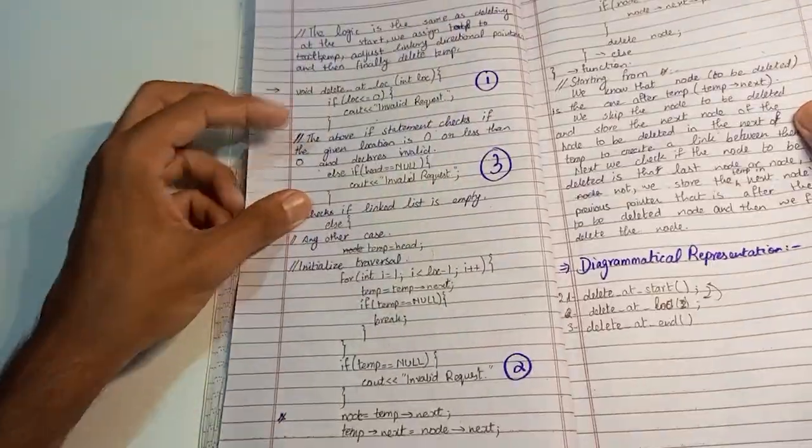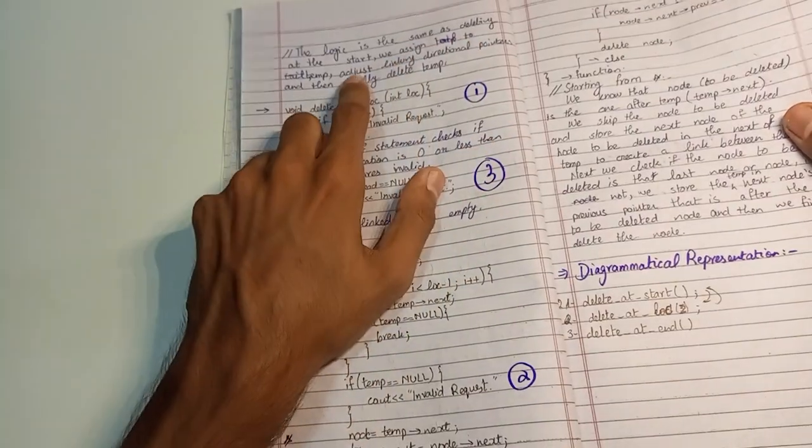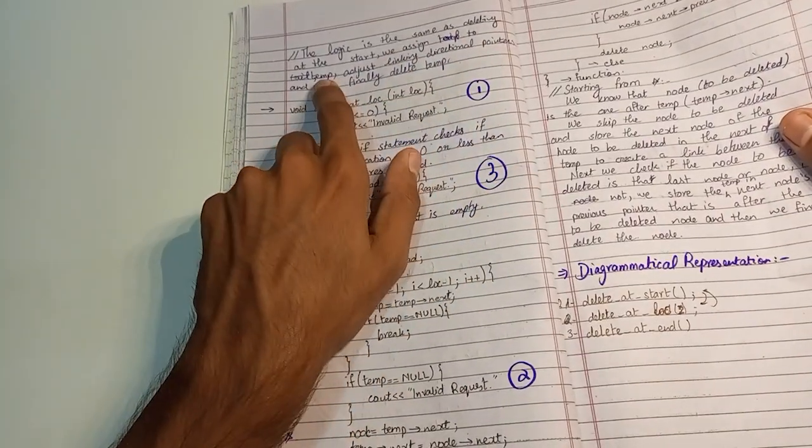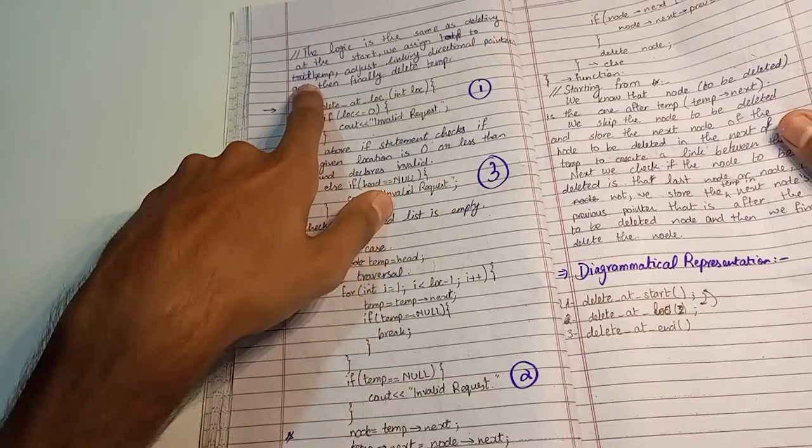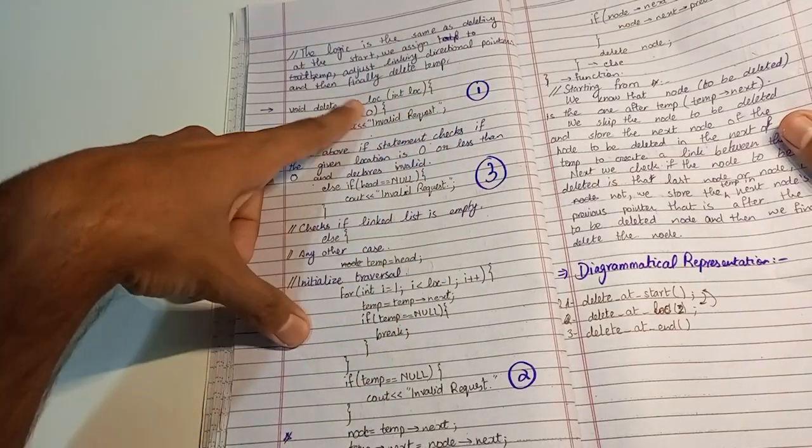It's that easy. The logic is the same as deleting at the start. We assign tail to temp, adjust the linking directional pointers, and then finally delete temp.